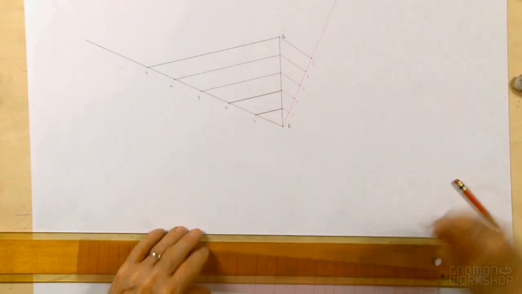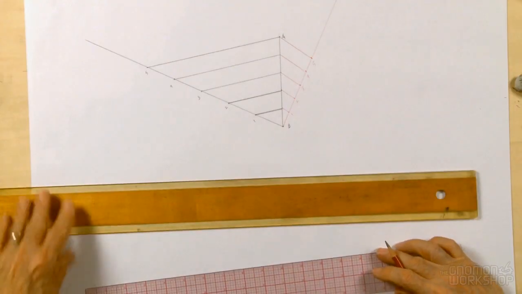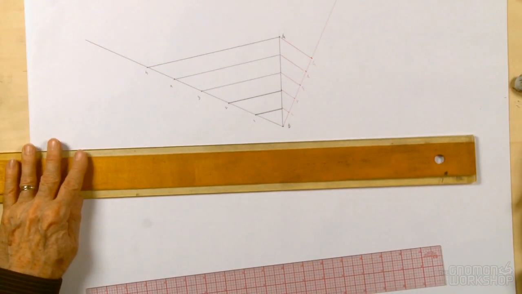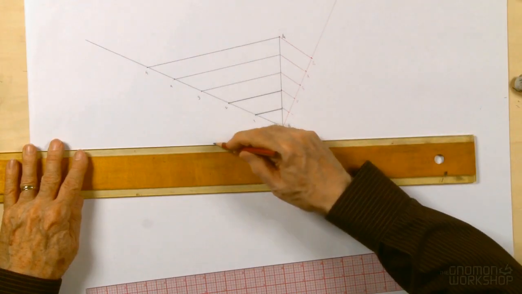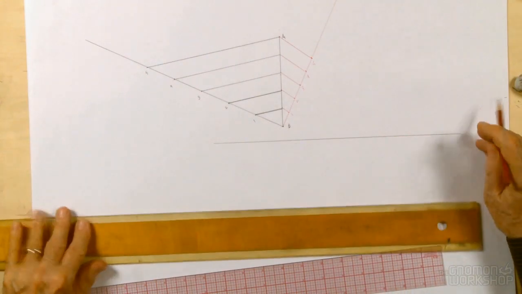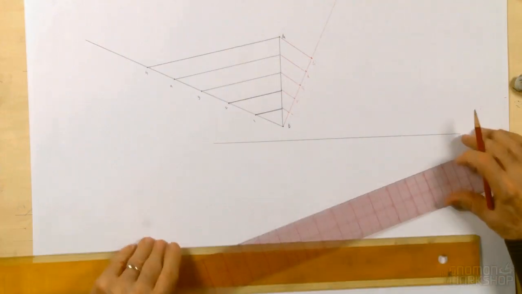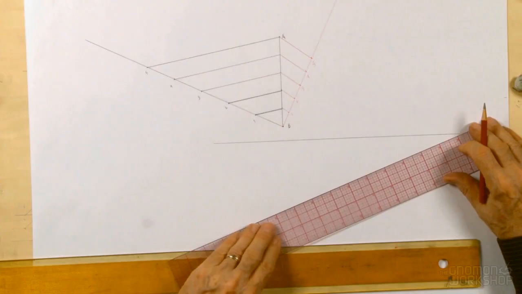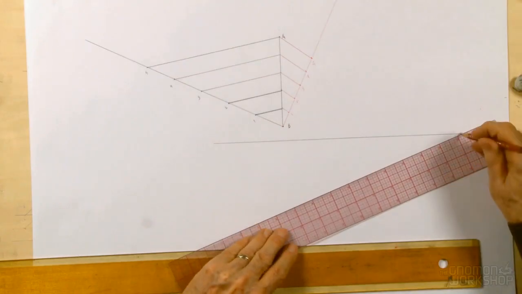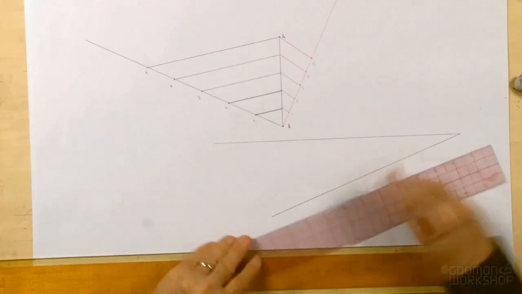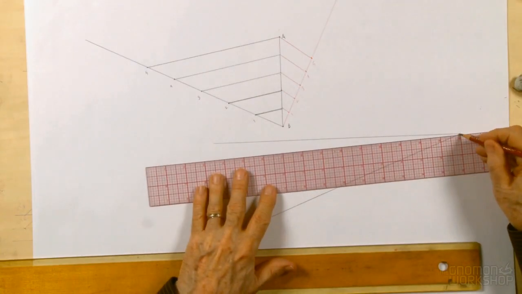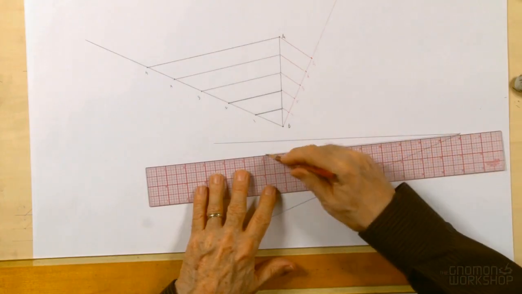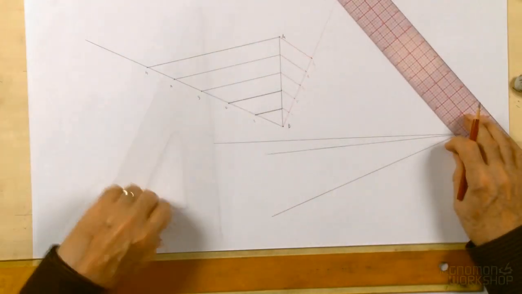So let's do that. Let's draw a horizon line and draw a wall. I think I can get this in just fine here. A wall going off to a vanishing point like this. So here is a wall.